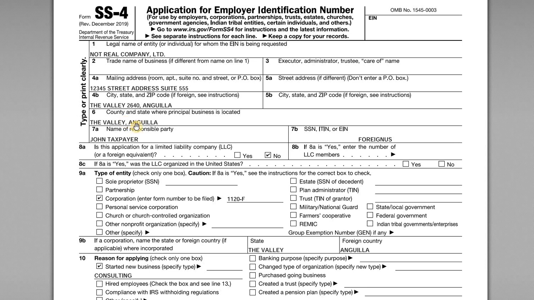Now, on line 6, this is a required field. It says county and state where business conducted. Now, in the U.S., we have concepts such as counties and states, but a lot of foreign countries don't, right? So just put whatever is most appropriate, right? So if it's a province or a district or maybe just a city, enter whatever you think is most accurate there, and that will suffice.